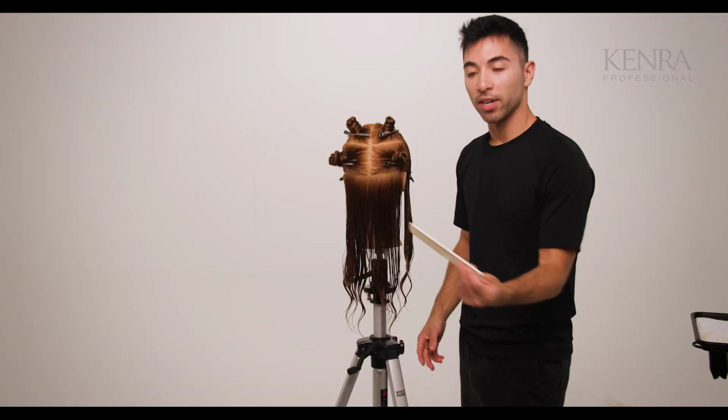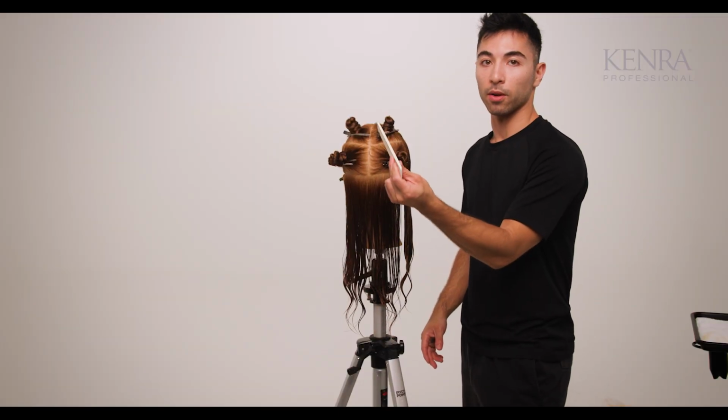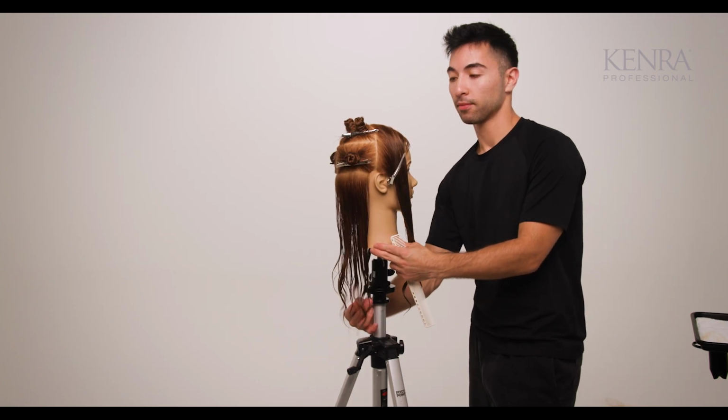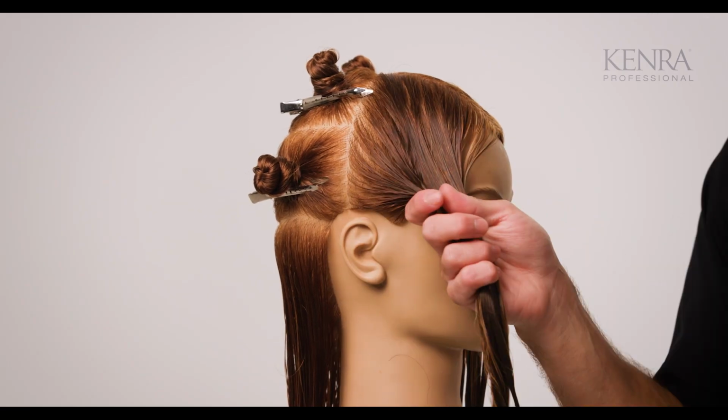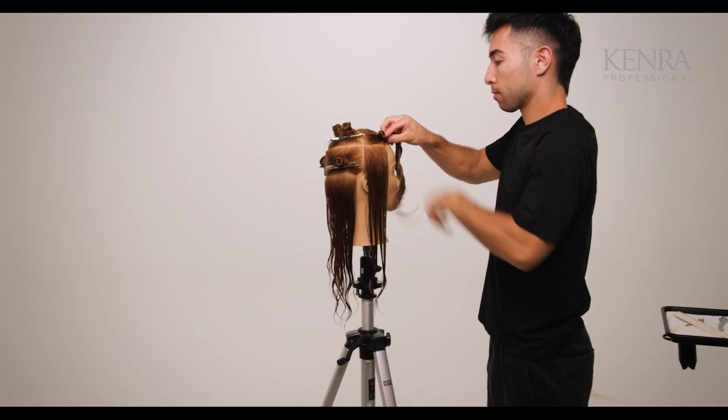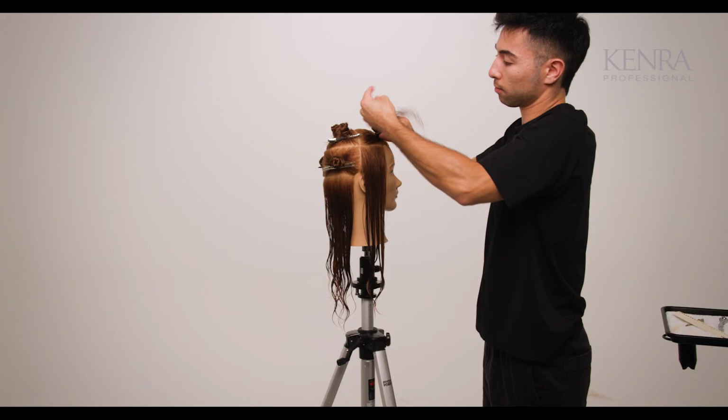So you can see we've separated the nape, the back, and the crown sections. Before we begin cutting, we're also going to section out the front. So what we're going to do is connect the line that we've created to separate the back and the crown to the front, and that's going to separate the top.